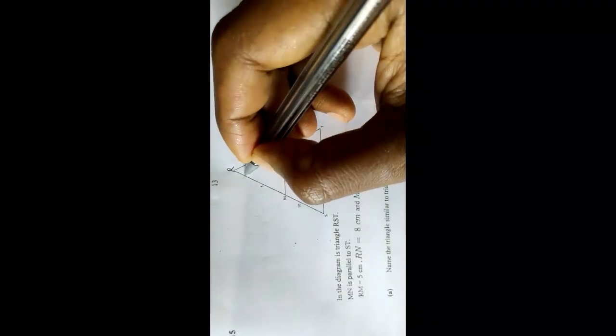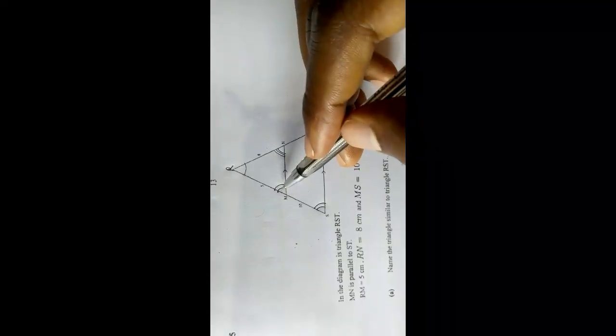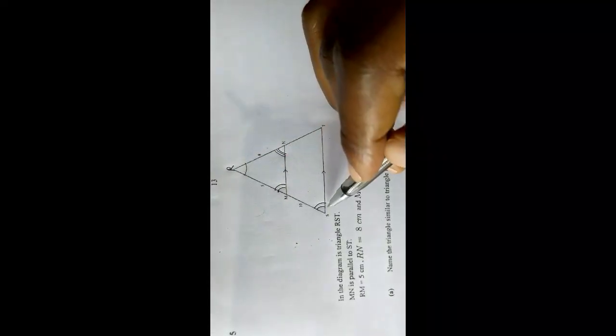Because of the parallel lines, this angle and this angle are equal because they form corresponding angles, or F angles. So the remaining angle is also equal, since for the bigger triangle we subtract this angle to get this angle. Again using the parallel lines, this angle and this angle are equal.